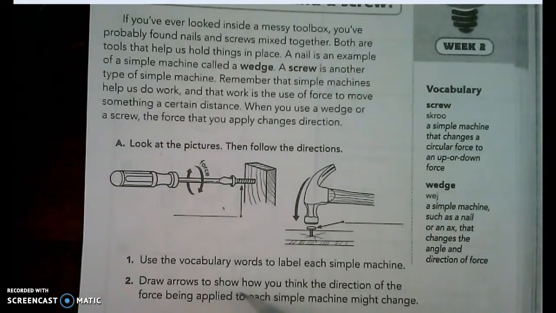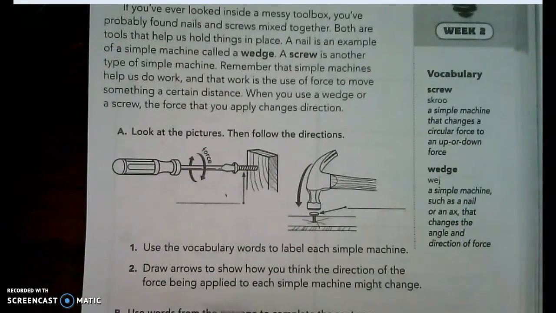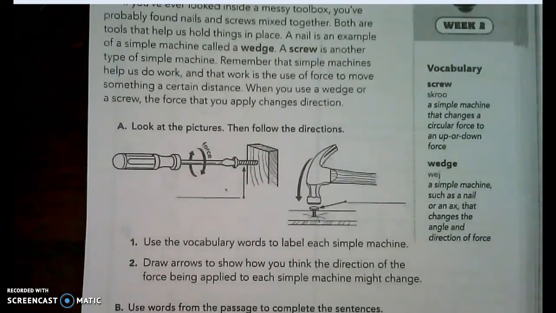Okay, it says draw arrows to show how you think the direction of the force being applied to each simple machine might change. Okay, so here the force is turning. Where is that simple machine actually going? Here again, they're hitting down, they're forcing it this way. Is that changing or is it staying the same? Or when it goes in, what happens to the wood? Think about that kind of thing.